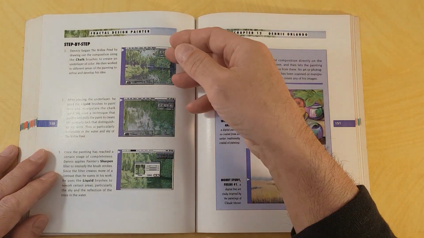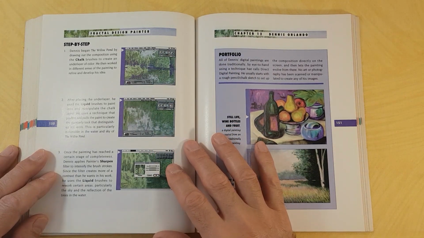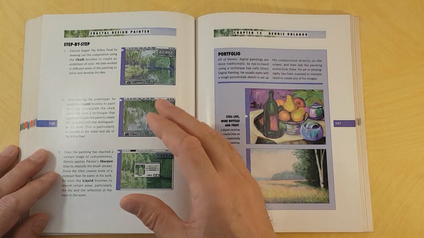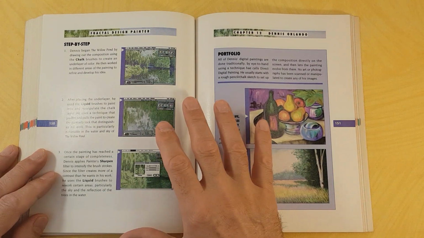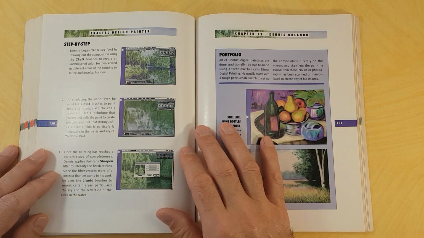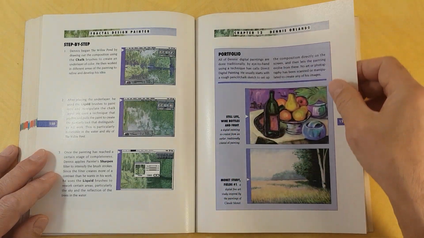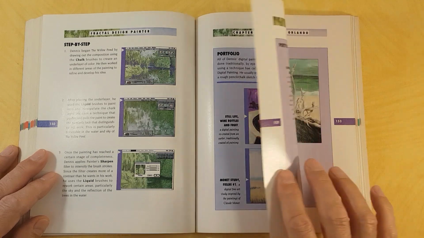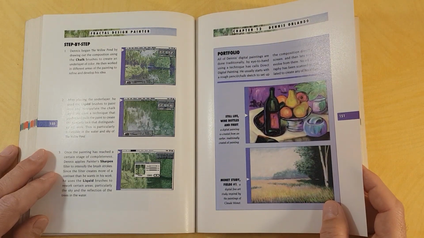And even here, step by step, the artist explained to us how the art is made up. And at the end, we can see the portfolio of the artist.